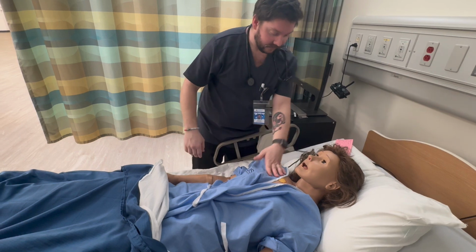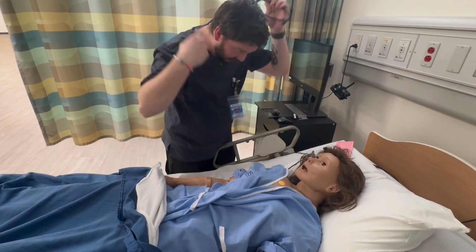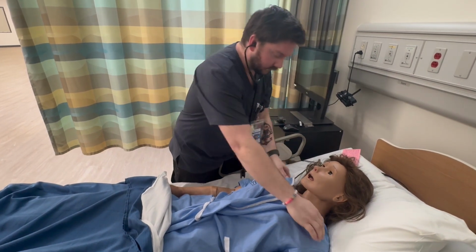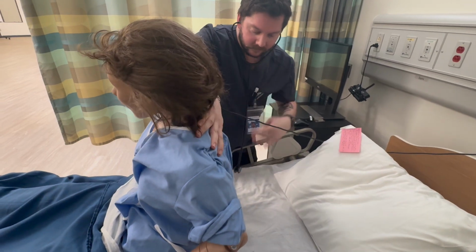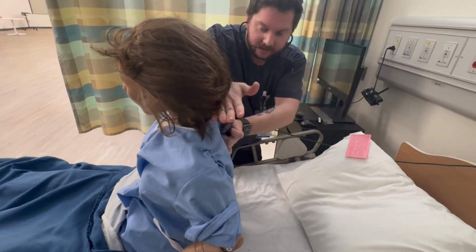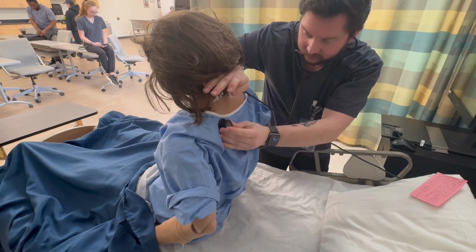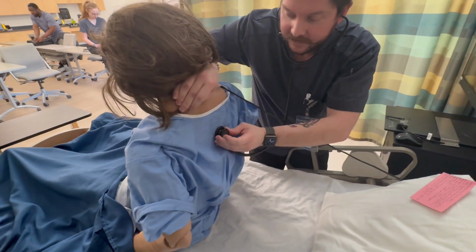And then at this point, we definitely want to check our breath sounds from the back side as well. So I'll have our patient sit up. And we're going to be listening in 8 different locations, waiting for an inhale and exhale on each point.